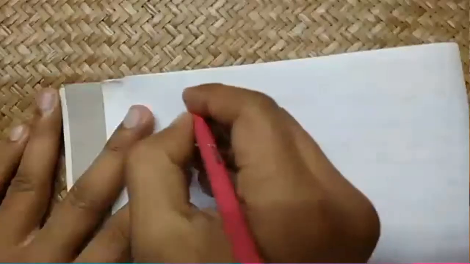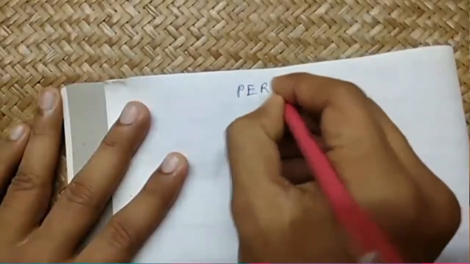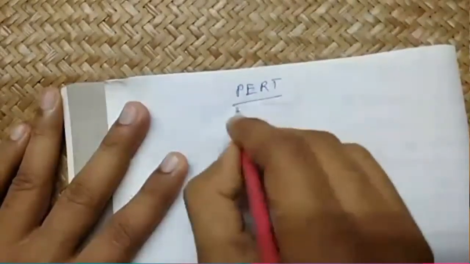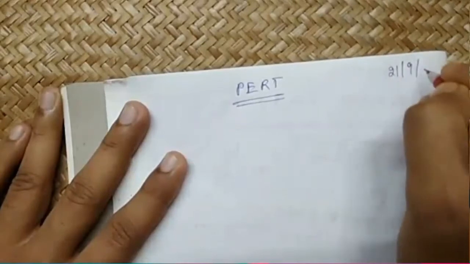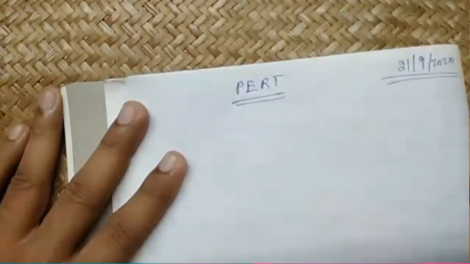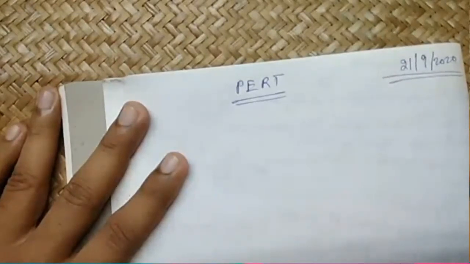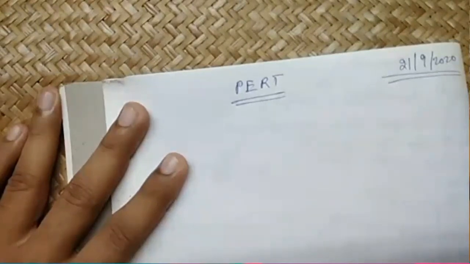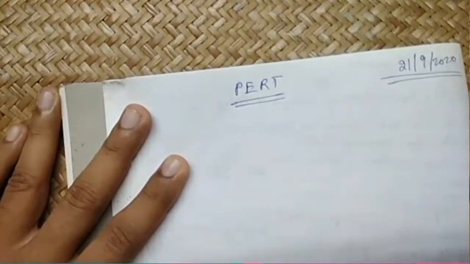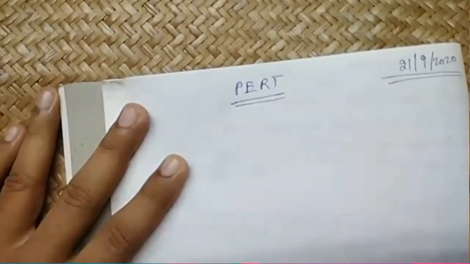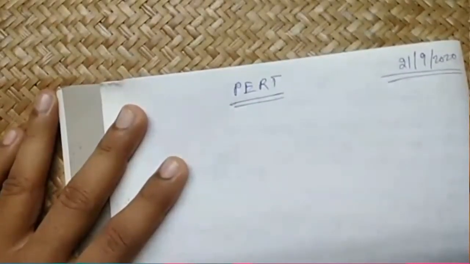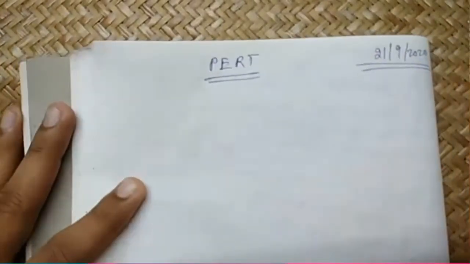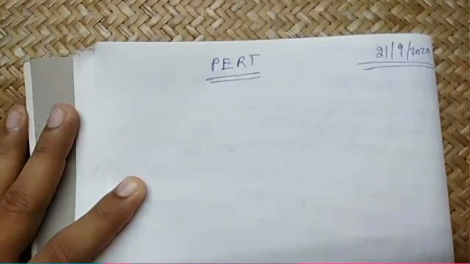PERT means program evaluation and review technique. When we have the deterministic completion time period of each activity, then we use CPM. But there are some cases where the completion time is not properly given. I mean, it is probabilistic.